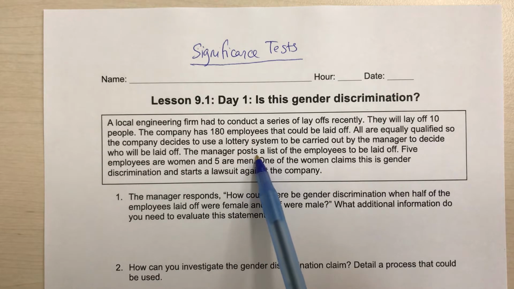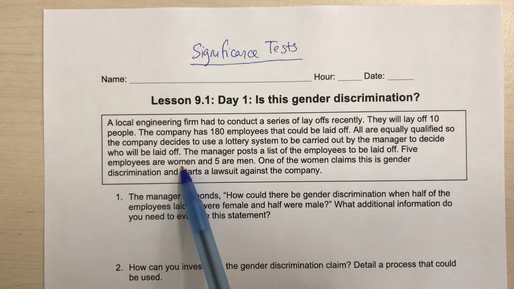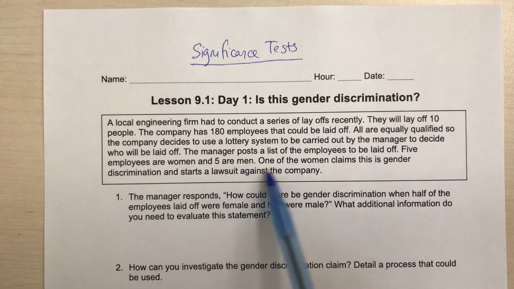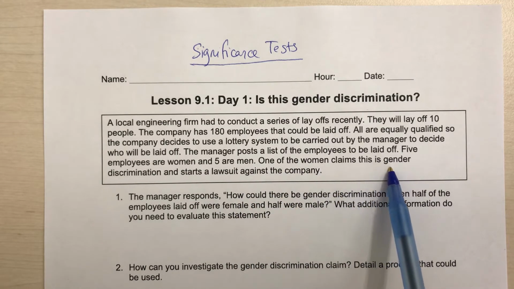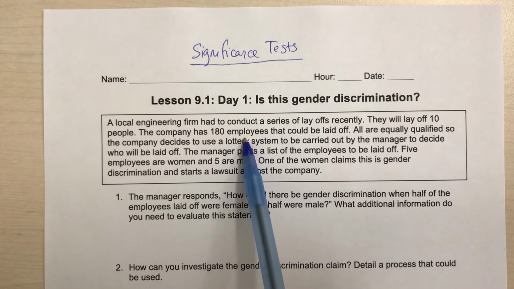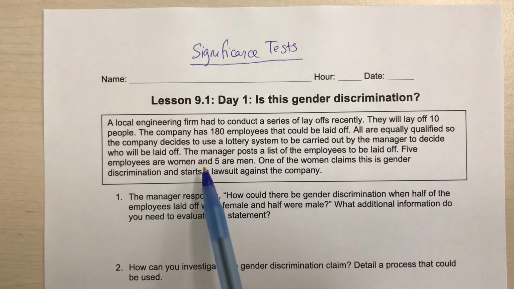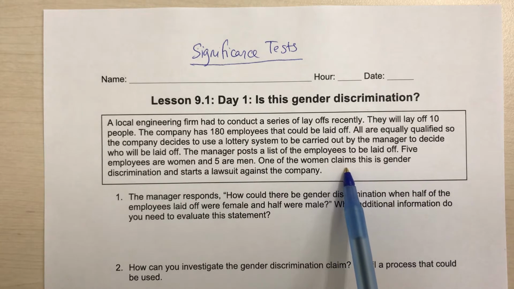The manager posts a list of the employees to be laid off. 5 employees are women, 5 are men. One of the women claims this is gender discrimination and starts a lawsuit against the company. All right, so again, take some time, read through that again. All right, so 180 employees, 10 of them will be laid off, 5 are men, 5 are women. Now, one of the women is claiming that there is gender discrimination.